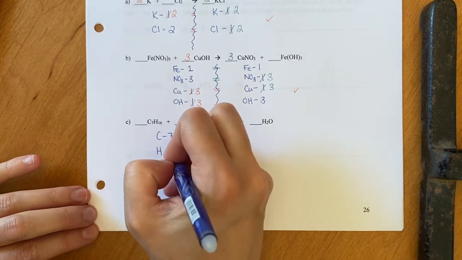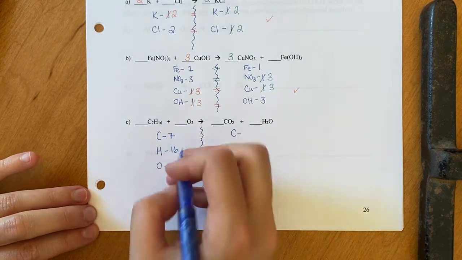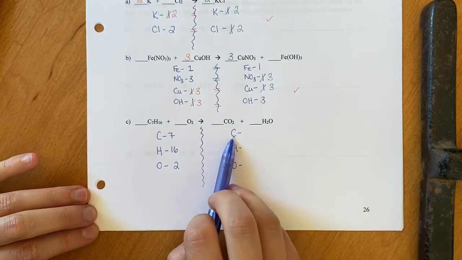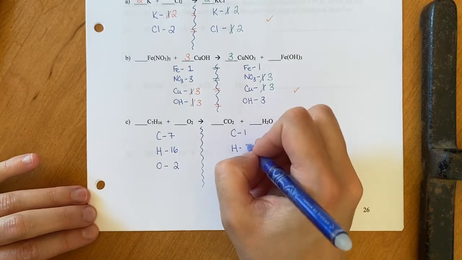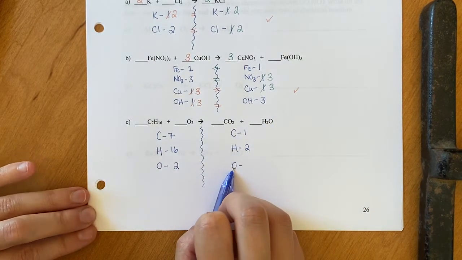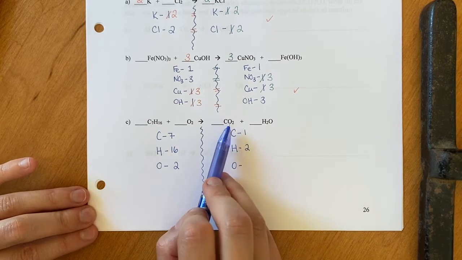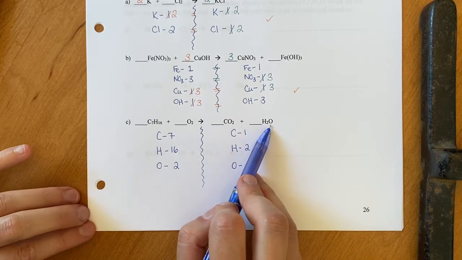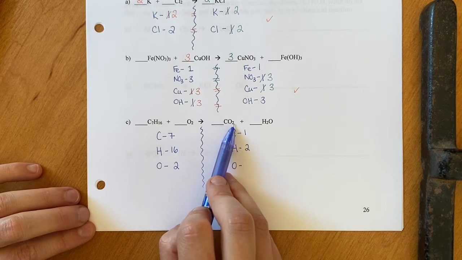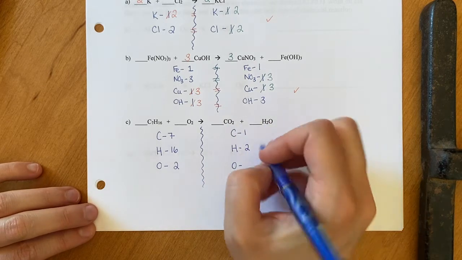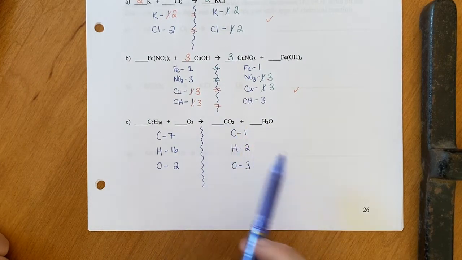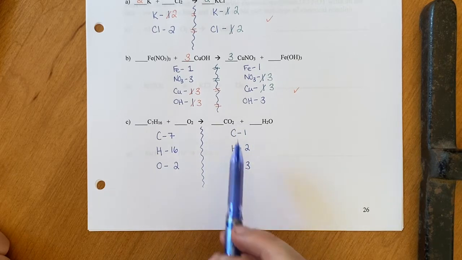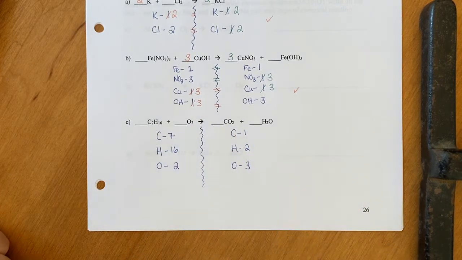Hydrogen, we have 16. And oxygen, we have 2. On the other side, we have carbon. Hydrogen, we have 2. Oxygen, you have to be careful here because oxygen appears in both product compounds. You have to add them together. So there's 2 here plus 1 over there gives me a total of 3 oxygens on that side. And that can be where things kind of get tricky, is adding up when you have an element in multiple compounds.